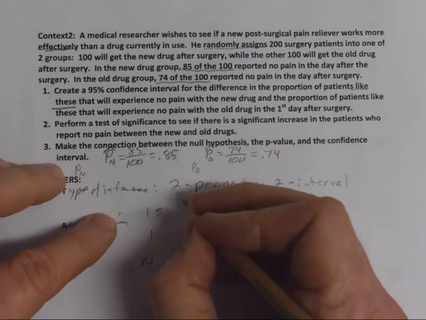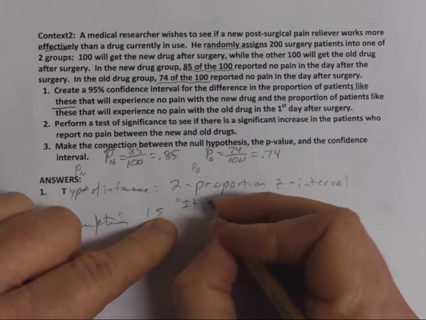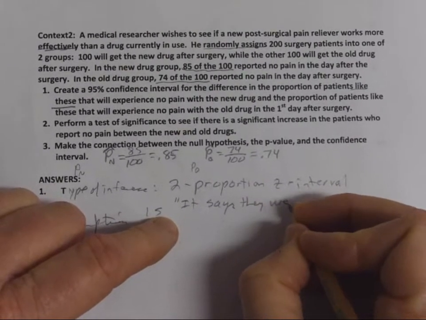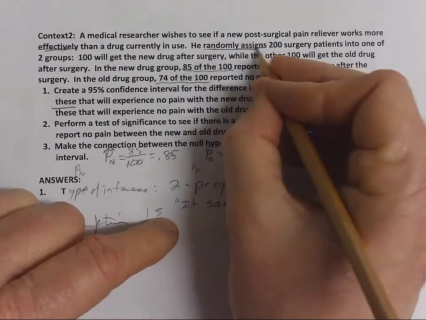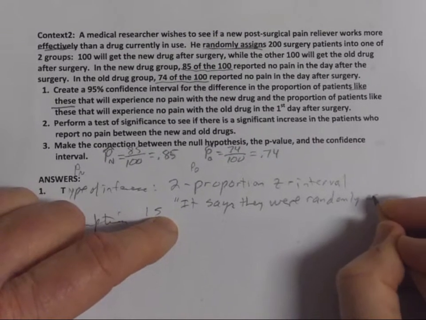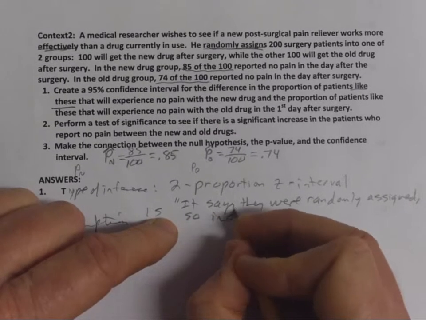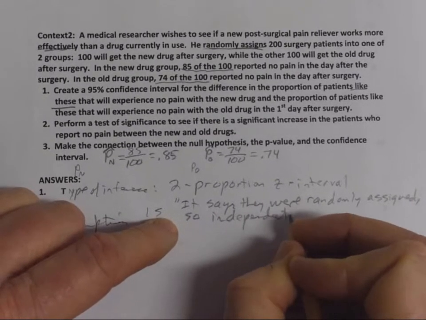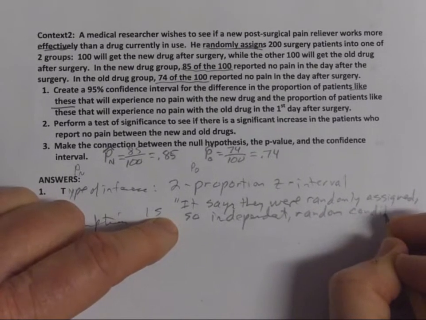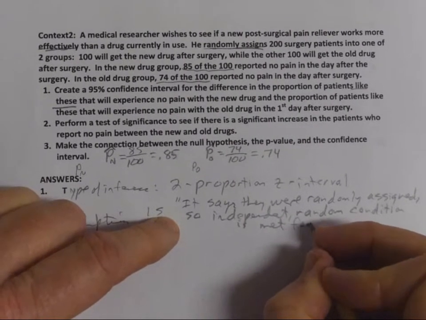All right, and so what you can say here is, it says they were randomly assigned, so the independent random condition is met for patients like these.